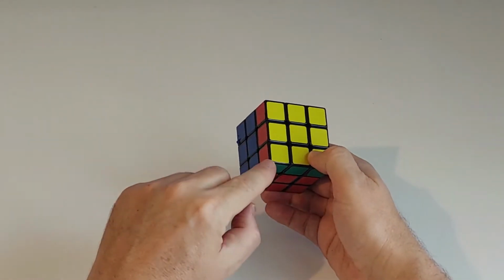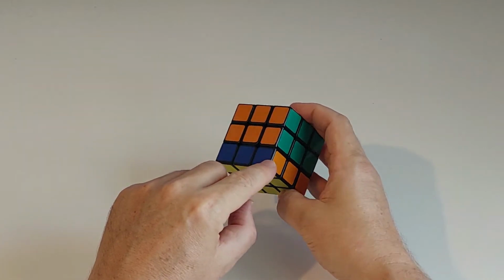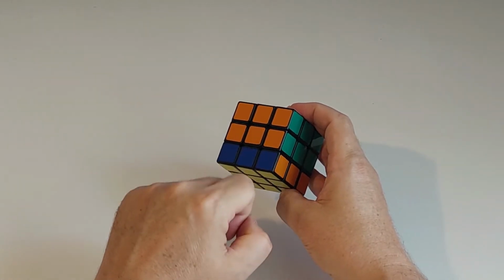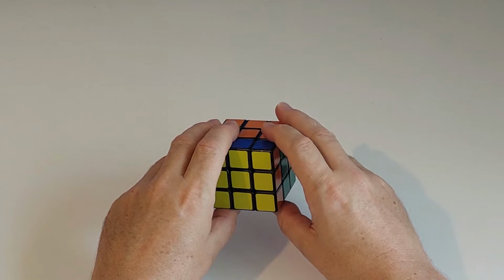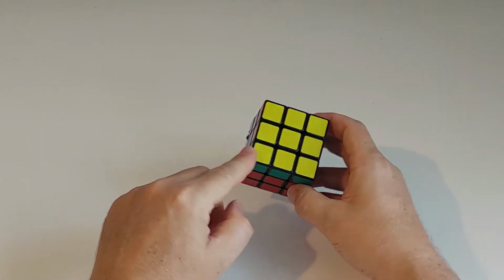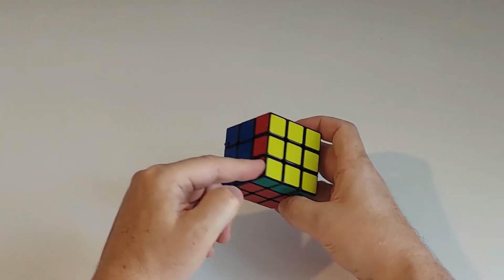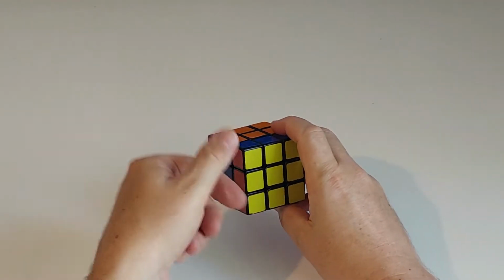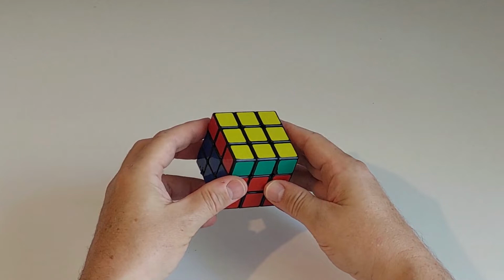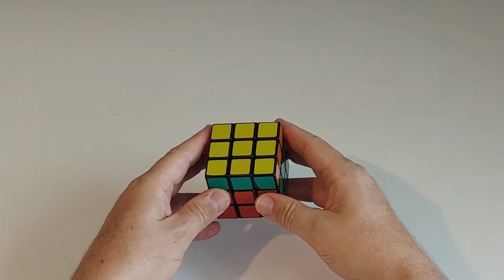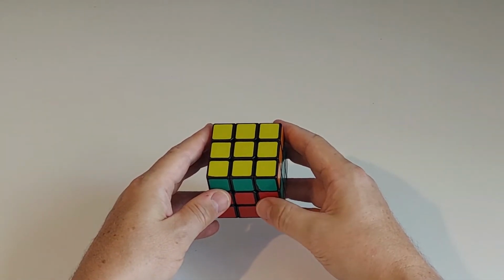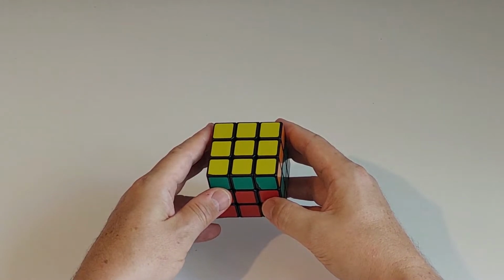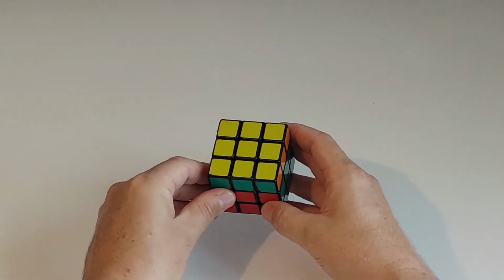So I could swap the green orange and the blue orange. That would put this one in position. These two would be solved. The blue orange is here. I've done 2 swaps so far. Now I could do the blue orange and the blue red. Swap those over. That's 3 swaps and the corners are now in their correct position. So that is 3 swaps of corners. Keep that in mind. What about the edges?